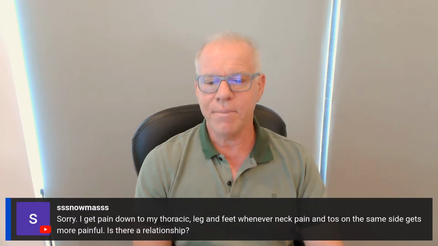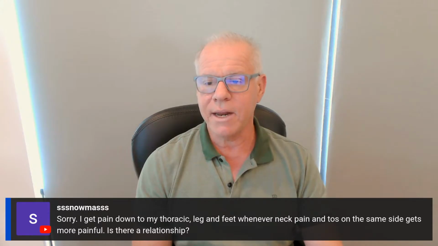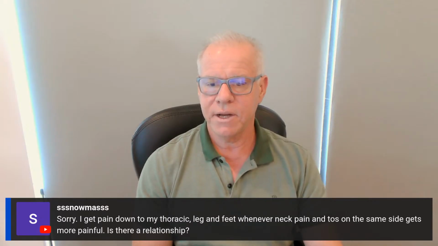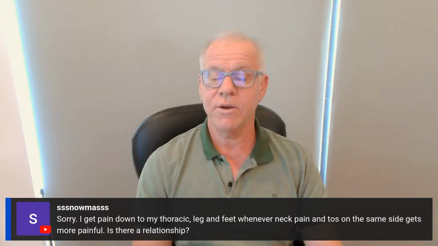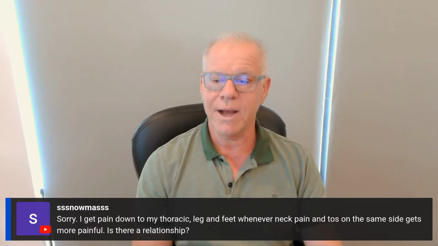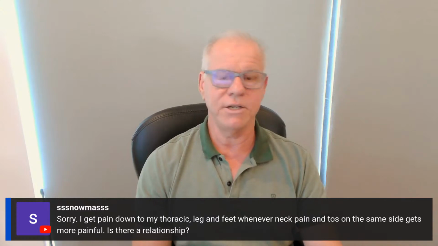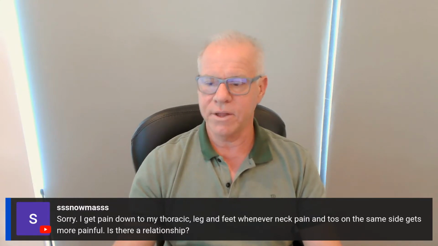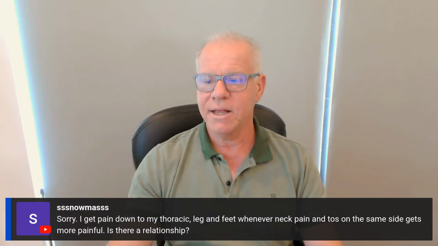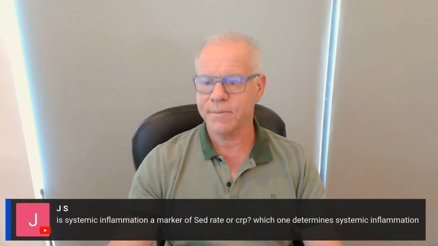Snowmass: I get pain down to my thoracic, leg, and feet whenever neck pain and TOS on the same side get more painful. Is there a relationship? Yeah, there could be. It could be related to CCI. It could be related to issues in the thoracic spine. Could be related to issues in the lumbar spine, where one part of the spine is activating another part of the spine. So just realize that lots of different things could do that.